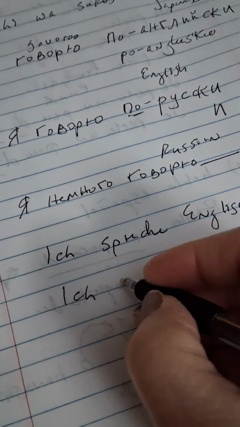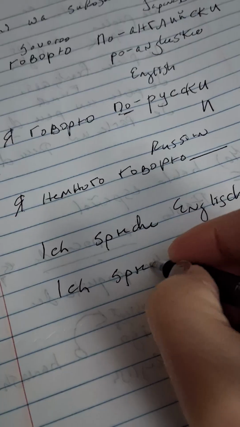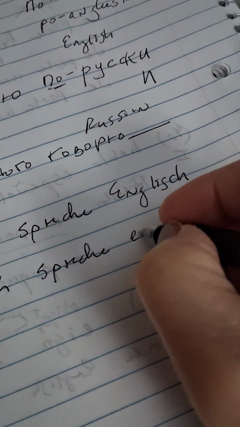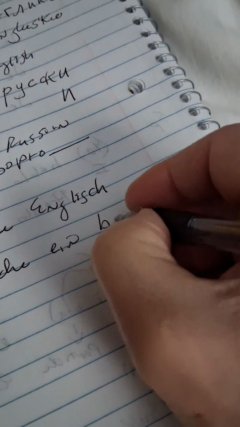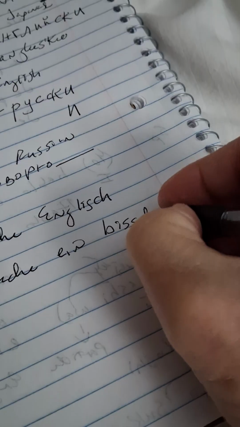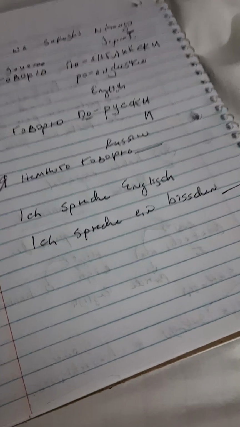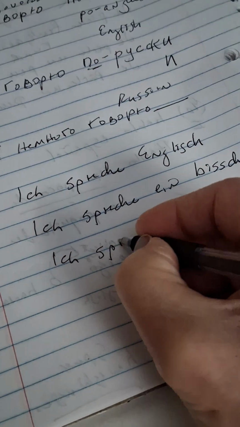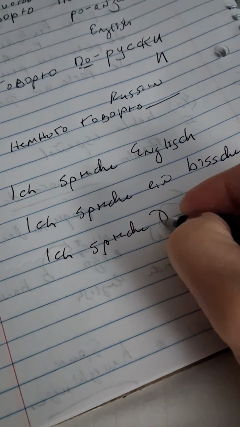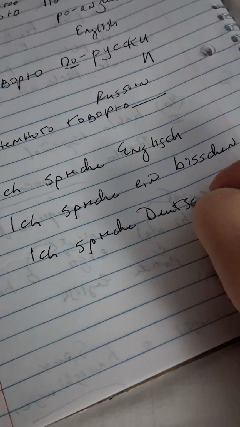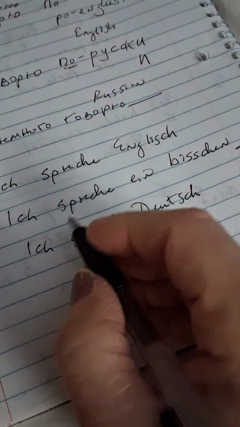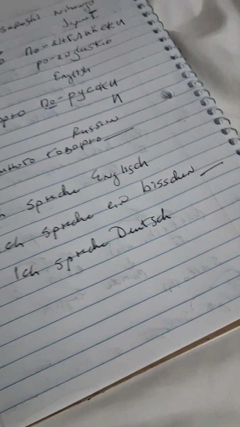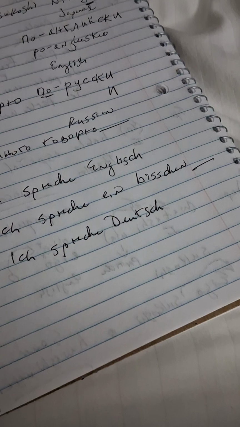Ich spreche ein bisschen, add your language. Now you could say ich spreche Deutsch, or ich spreche ein bisschen Deutsch, which is what I would say.